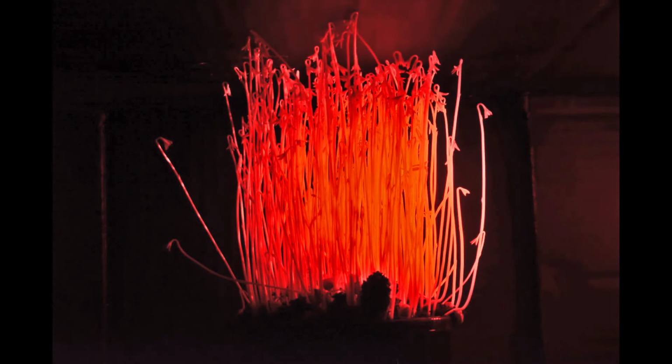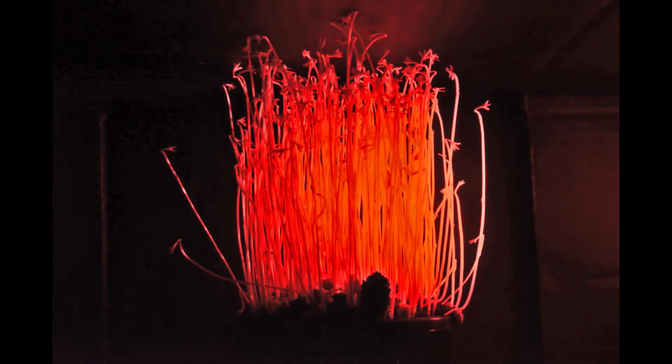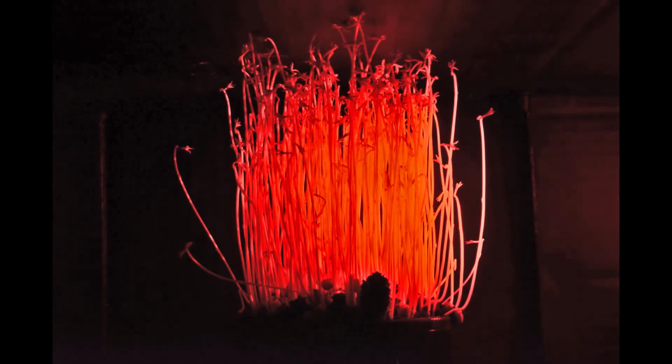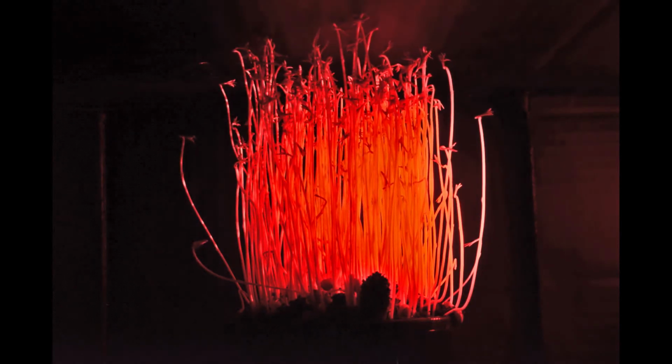Now, we can see what happens when the plants are only exposed to red light. As you can see, the plants do not bend towards the red light at all.